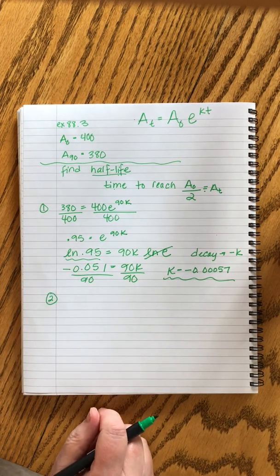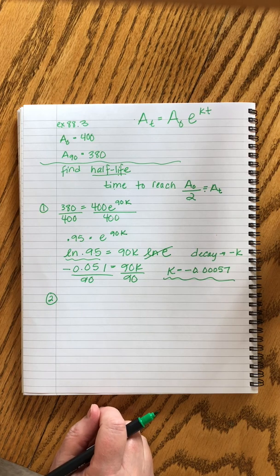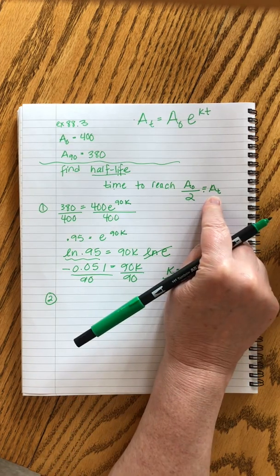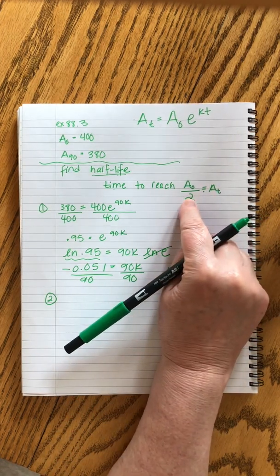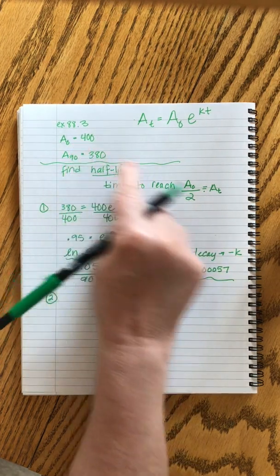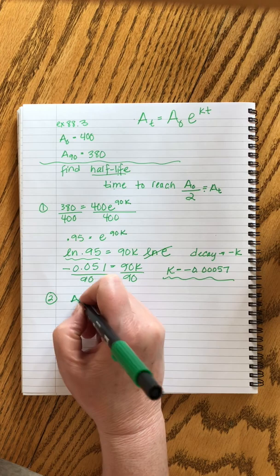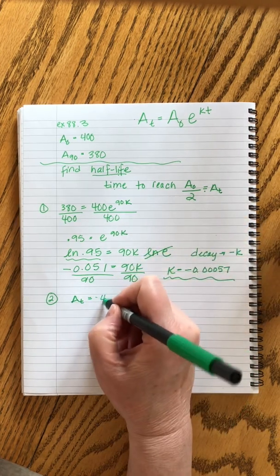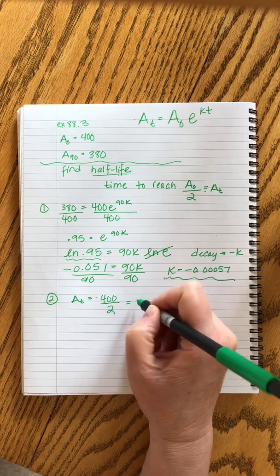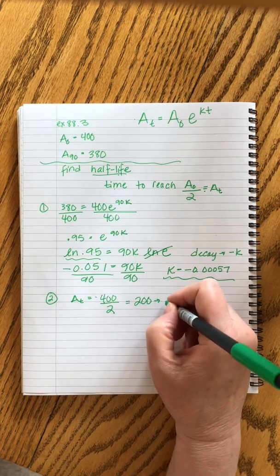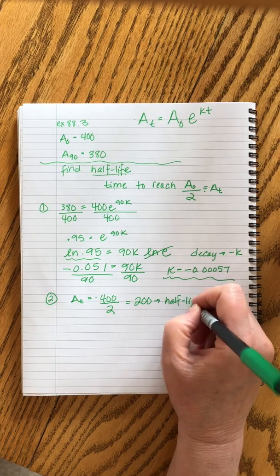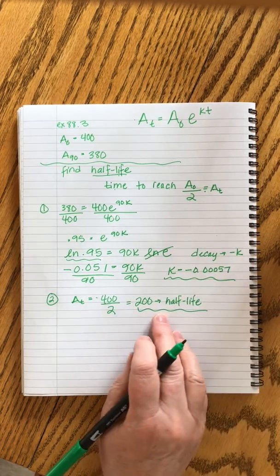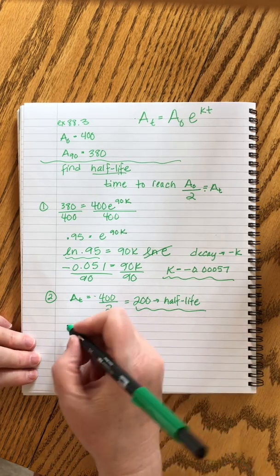Ready? So now, we know that the amount that we want to have at time t is half of the original amount. The original amount is 400, so the amount that we want to have is 400 divided by 2 equals 200. That is the half-life. We know that's the amount that we want. We just don't know how long it's going to take. So we substitute it in.